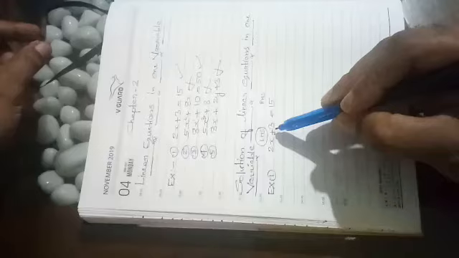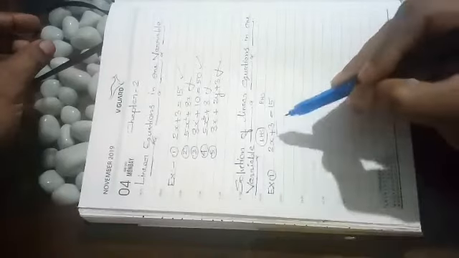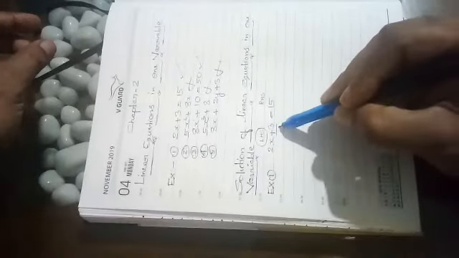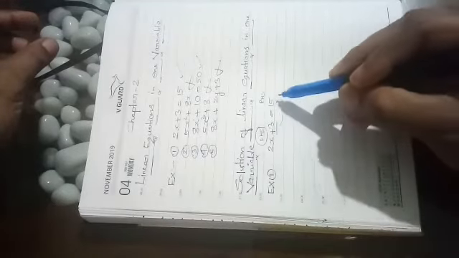2x plus 3 equal to 15. We have to find the value of x. For that, we have to remove the remaining terms and numbers. First of all, we have to move plus 3 from LHS to RHS. That is the first step. As you know, plus 3 becomes minus 3 when transposing from LHS to RHS.